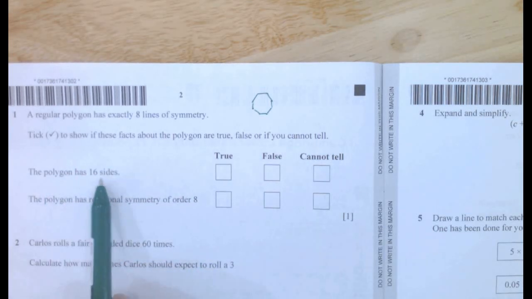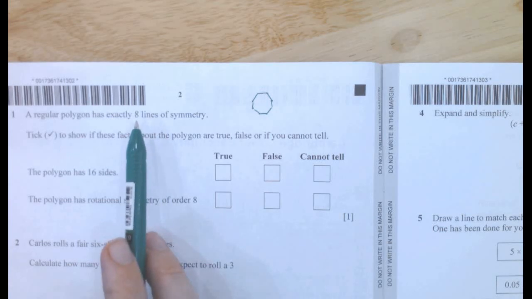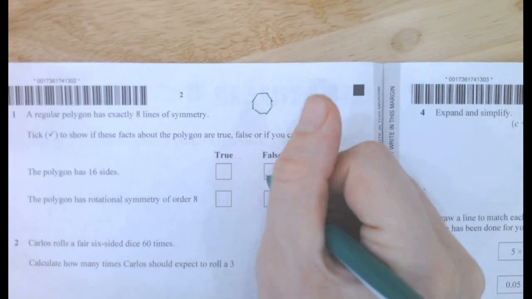So the polygon has 16 sides. Well, if it's a 16-sided polygon, and it was a regular polygon, it would have 16 lines of symmetry, rather than having 8 lines of symmetry. So that would be false.